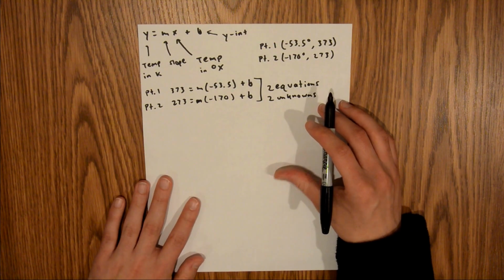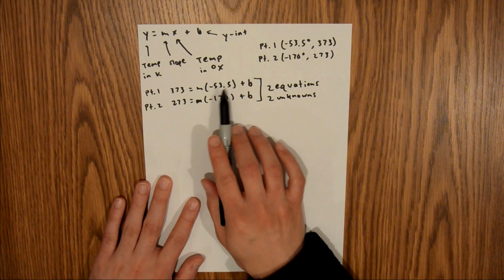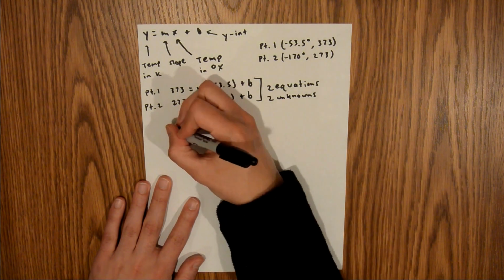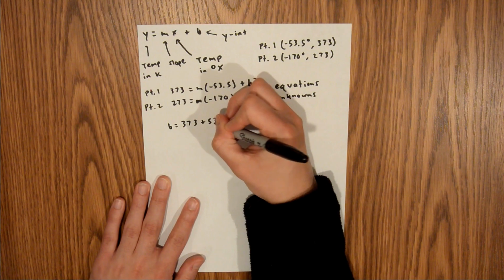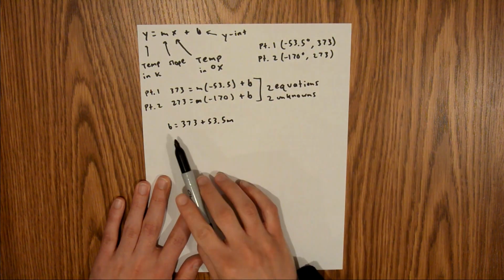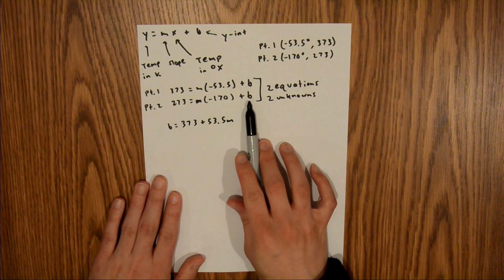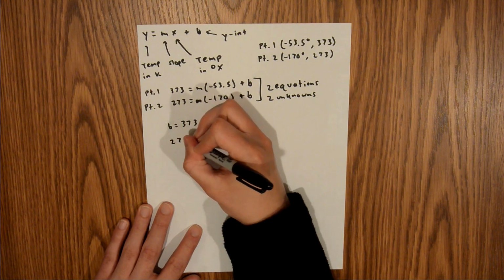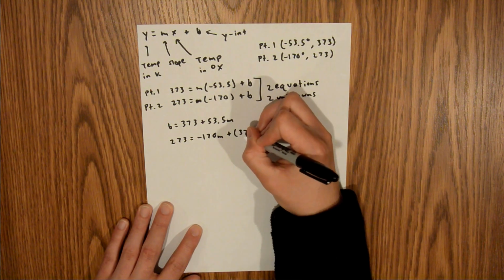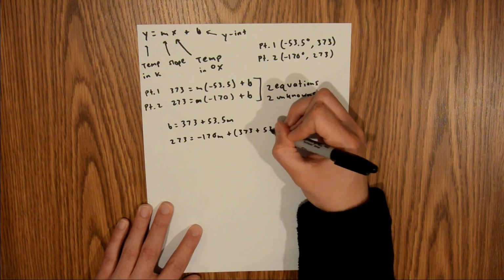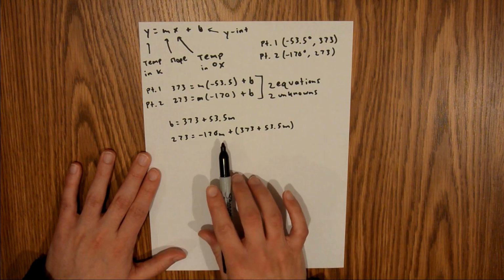And so what I'm going to do first is I'm going to isolate b in the first equation. So I'm going to add 53.5 m to both sides of this equation, and that's going to leave me with b is equal to 373 plus 53.5 m. And now that I have b as a function of m, I'm going to take this and plug it into the b in equation 2. So now we have one equation and one unknown, the unknown being our value of m.